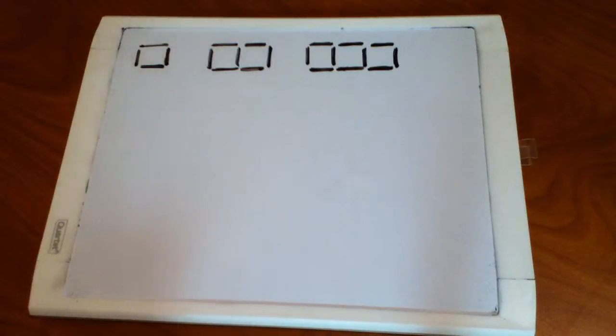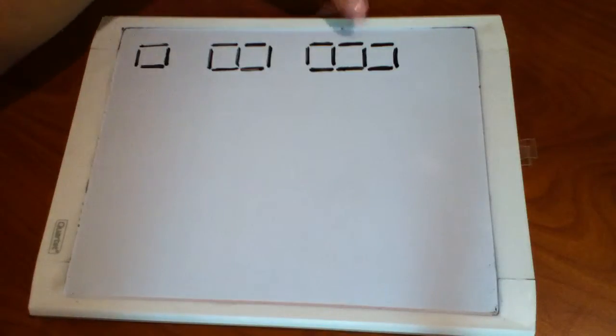Today we will be learning how to find algebraic rules based on patterns. So today we're going to be looking specifically at squares made from matches. So here we have a pattern. We have 1 square, 2 squares, and 3 squares.